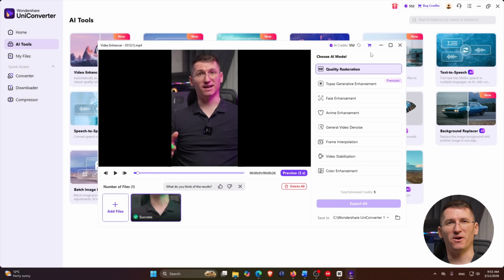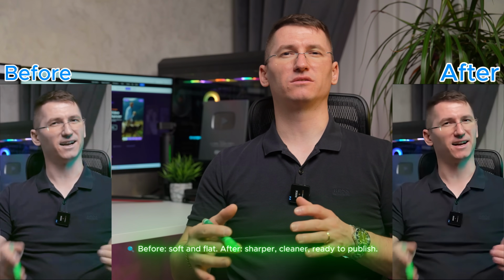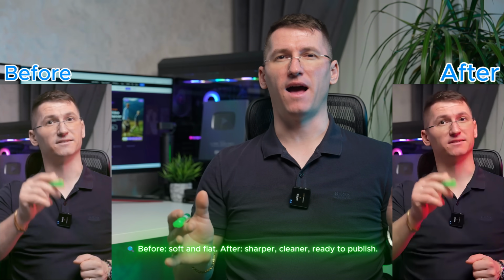Just look at this comparison. In the before, the facial features are softer and the image feels flatter.